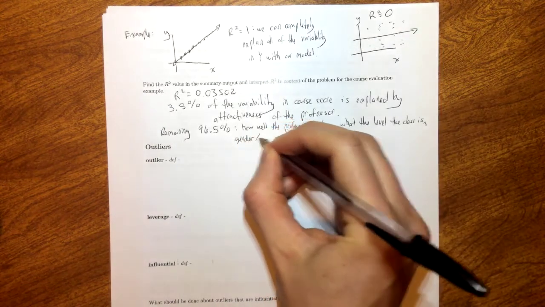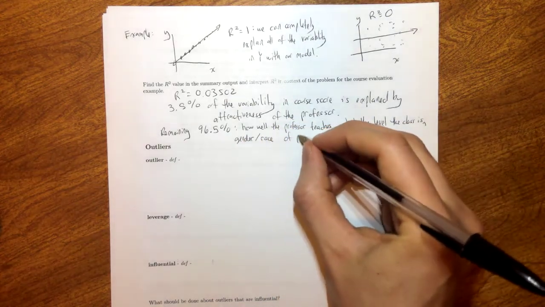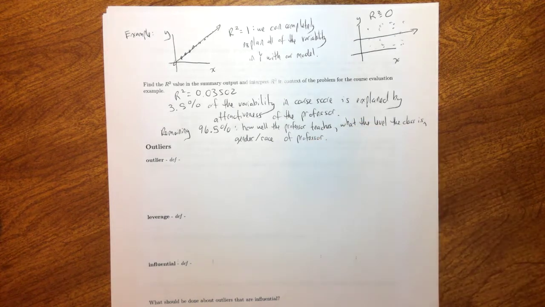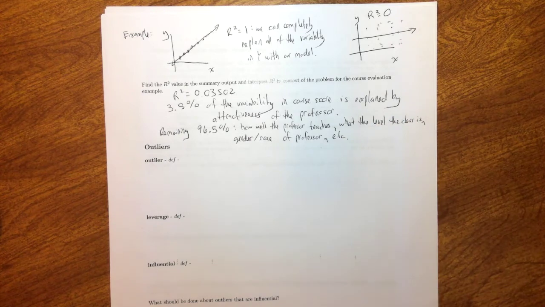Something we may eventually talk about is gender or race of the professor. So we could discuss some possible issues with bias in these course evaluations. And there are many others that you might think of.